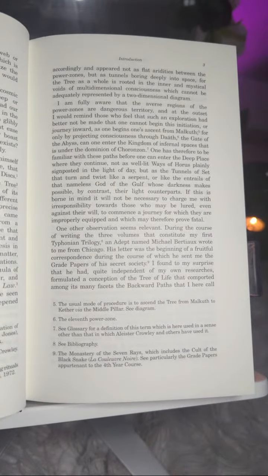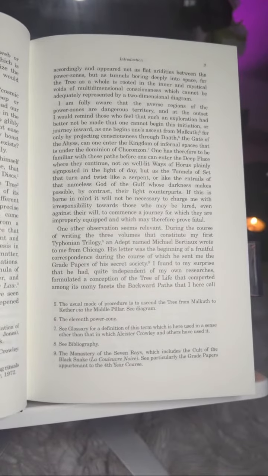So this makes the cover of the book more important. The cover of the book, The Kabbalistic Tarot. The big blue book, if anyone has that. This is page number 3, the introduction.